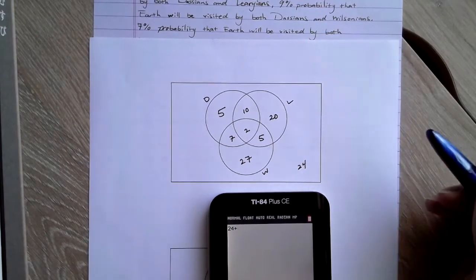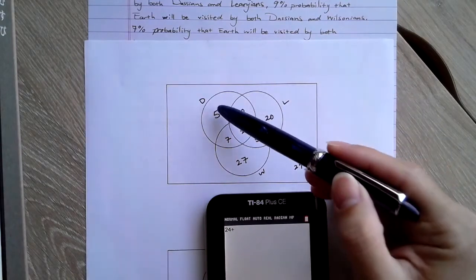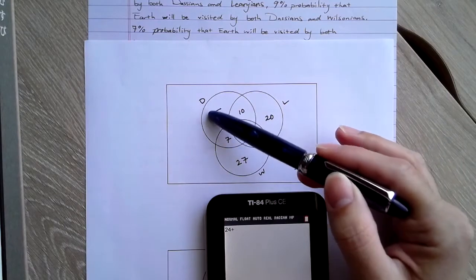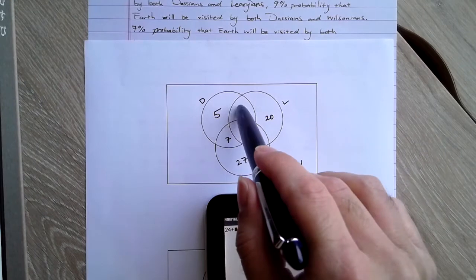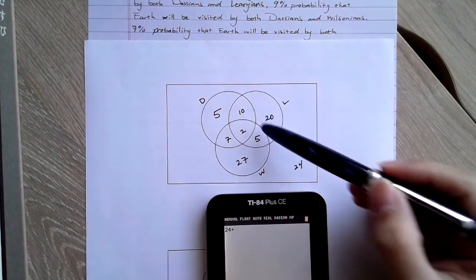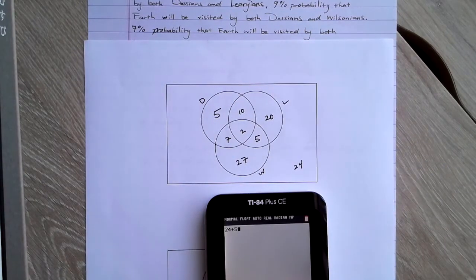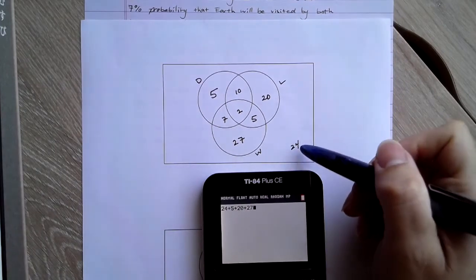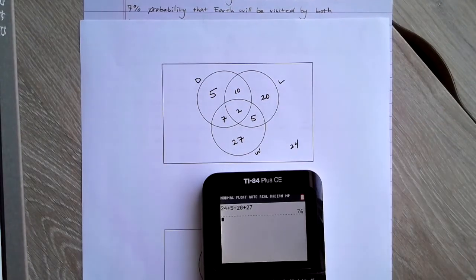And now exactly 1 is also at most 1, right? Because it's exactly 1. And these regions represent the exactly 1 scenarios, right? So like this is the situation in which we're visited by Dacians, but nobody else, visited by Lyrians, but nobody else, or visited by Wilsonians and nobody else. So we're going to add up these separate regions. So again, the 24, the 5, the 20, and the 27. And we get 76.